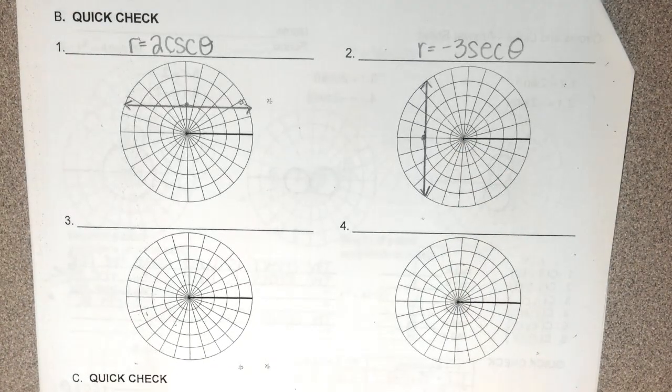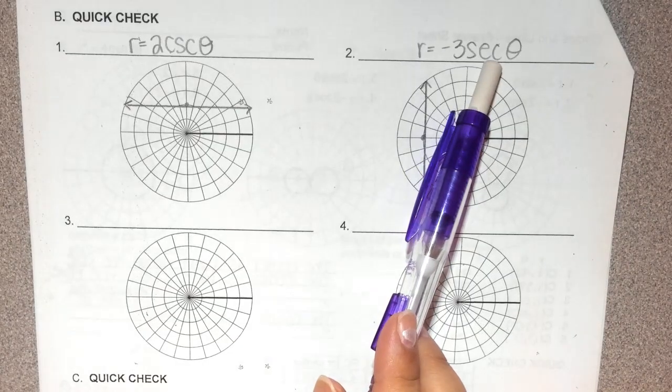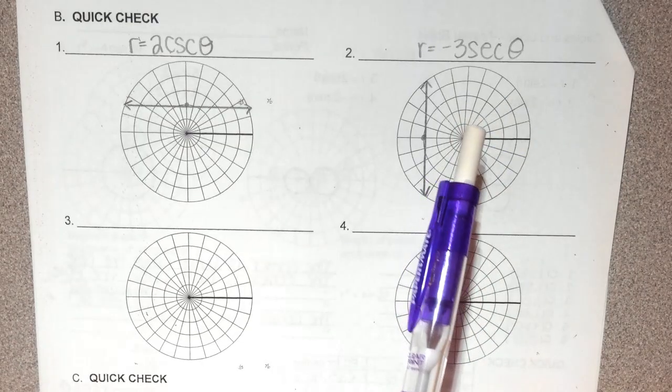And just think, to remember which one's which: secant is the reciprocal of cosine. Cosine is x. That's how you can kind of remember what direction. Any questions? Okay. Could I write cosine right here? No. Because cosine does not create a line. What does cosine create? A circle.